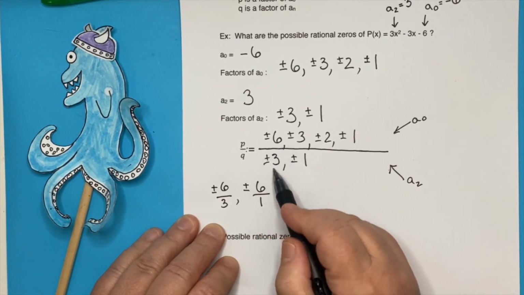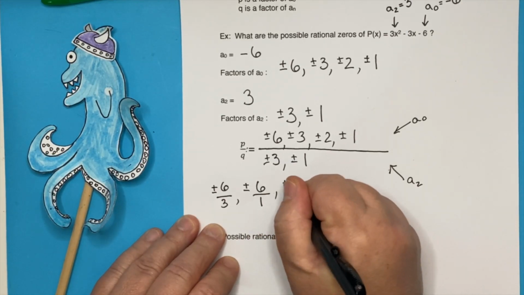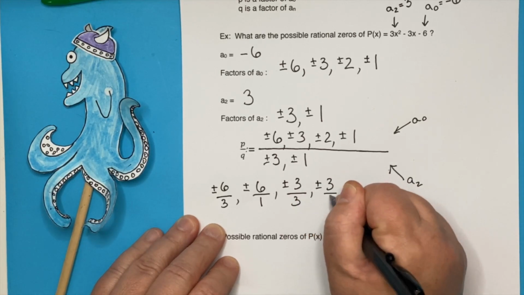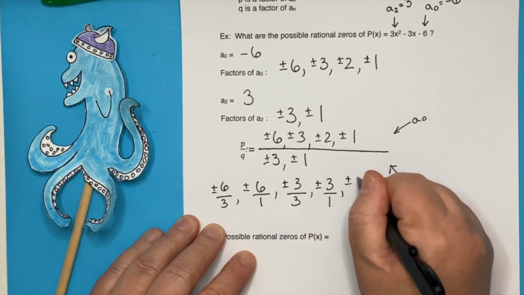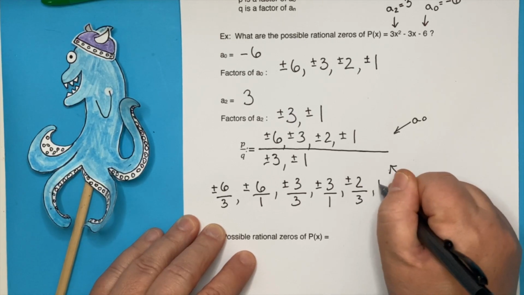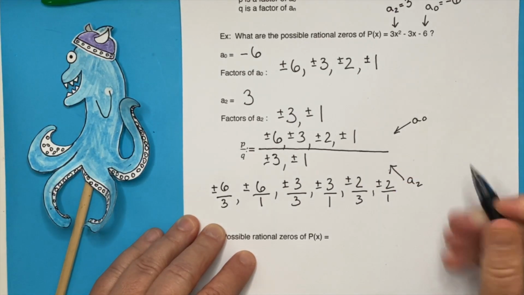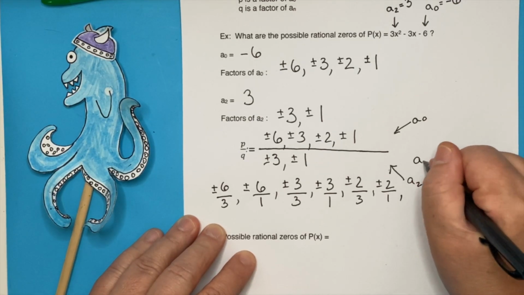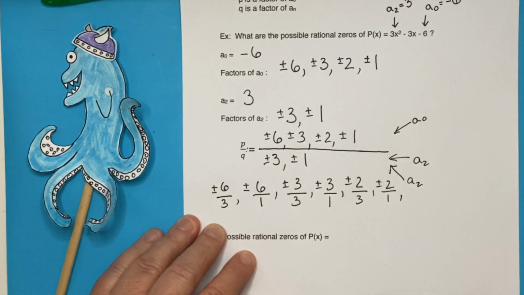You can see what I'm doing. Plus or minus 3 over 3, plus or minus 3 over 1, plus or minus 2 over 3, plus or minus 2 over 1. I'm running out of room. I shouldn't have written that so far down. I'm going to fix it.